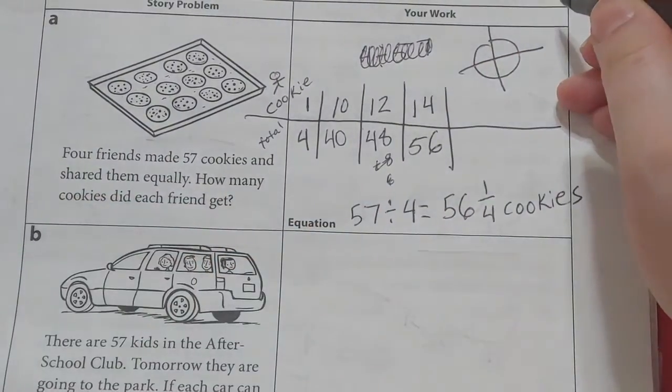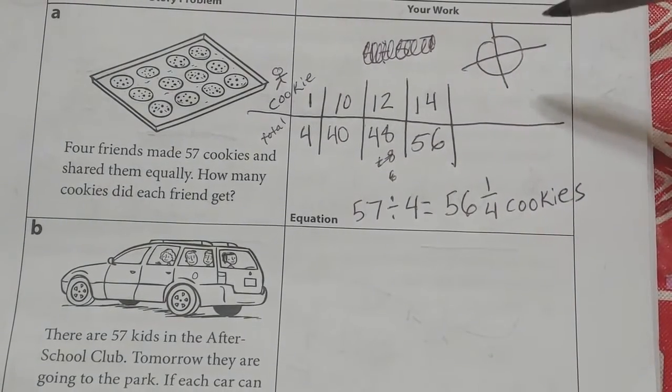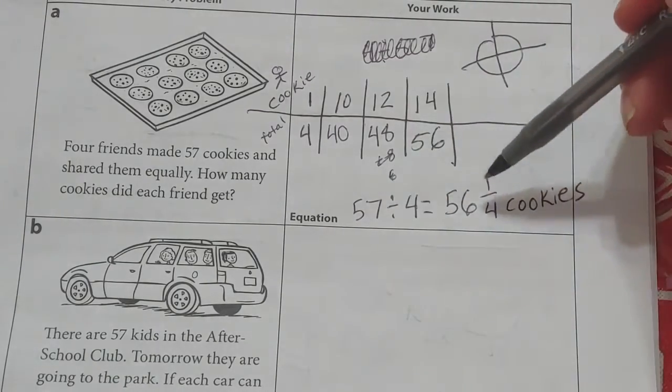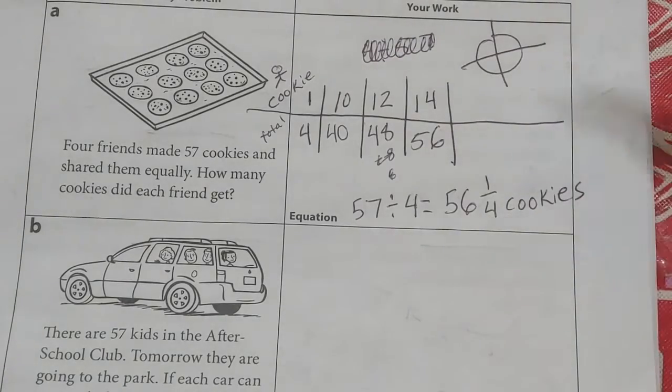I have 1 cookie left. I chop it into 4 pieces. Hopefully they're really big cookies, otherwise they're just getting like a crumb, but that's besides the point, right? Cookies I can chop up, they're 57, and they're being shared equally, which means they're all going to be divided out. So this is what they would end up with.